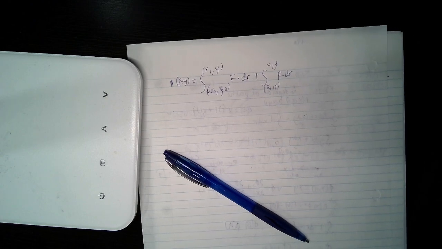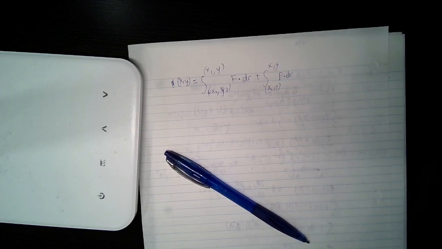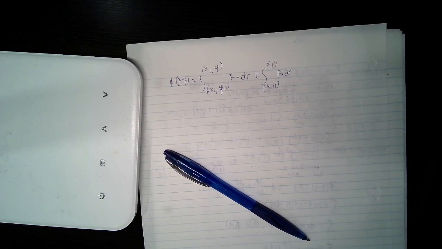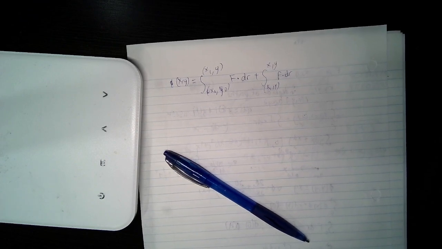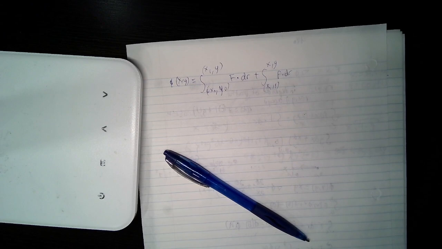Because the first integral does not depend on x. Talking about some partial phi over partial x equals 0. Oh man. We conclude that f is conservative.